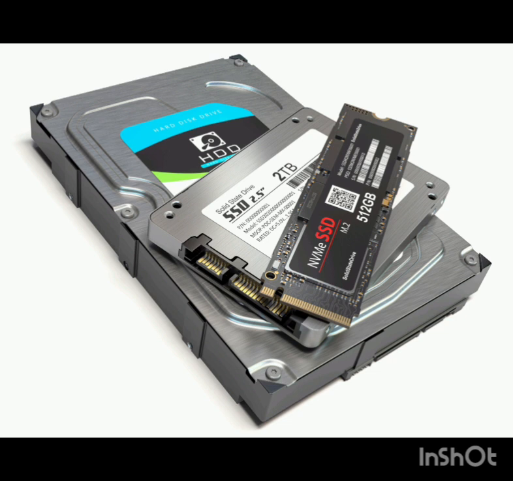The next one being one of the most notable developments in computer storage, which is solid state drives, which use flash memory instead of spinning disks. SSDs have significantly faster read or write speeds than traditional hard drives, and they also consume less power and generate less heat.